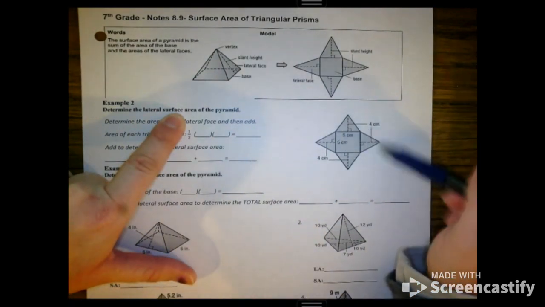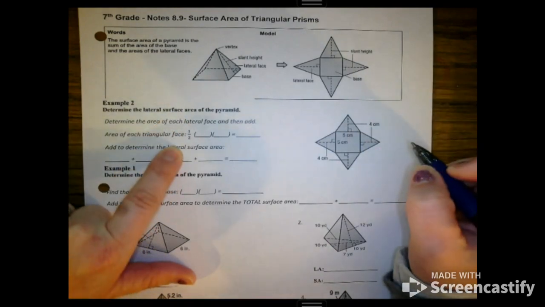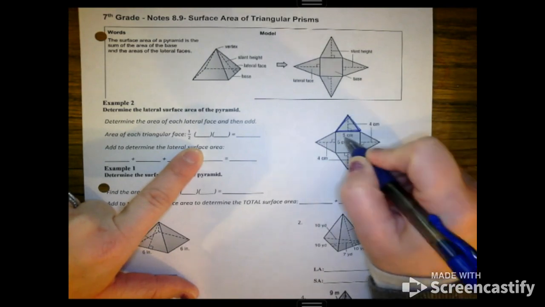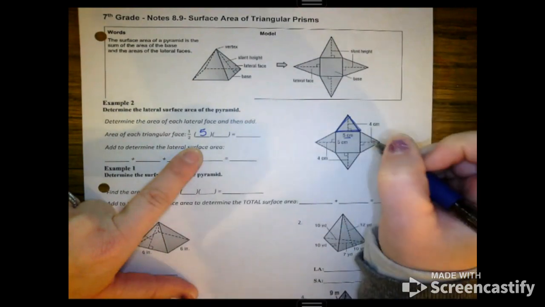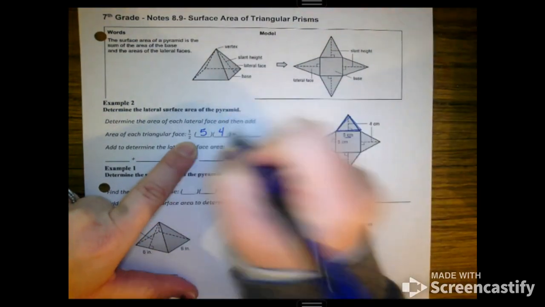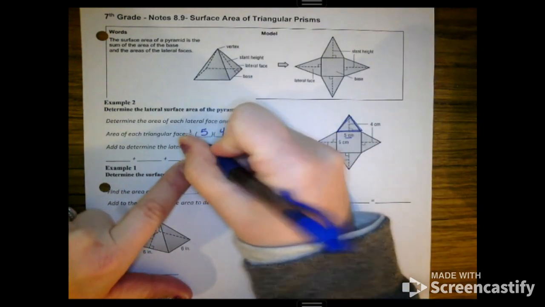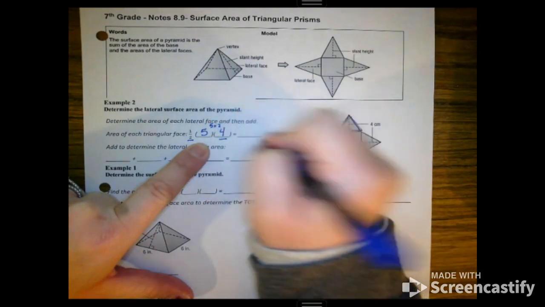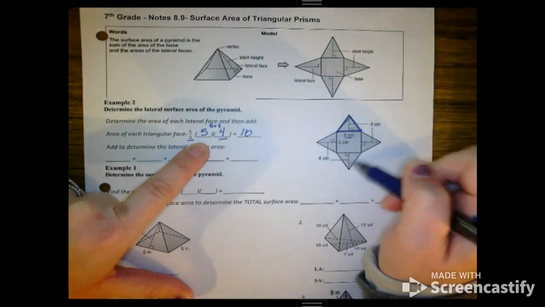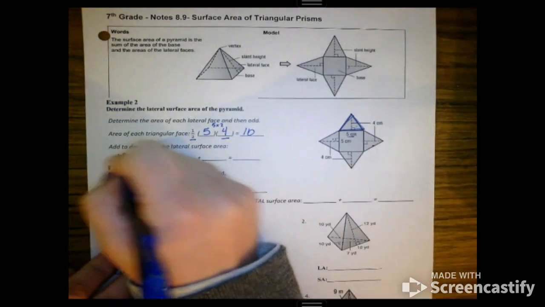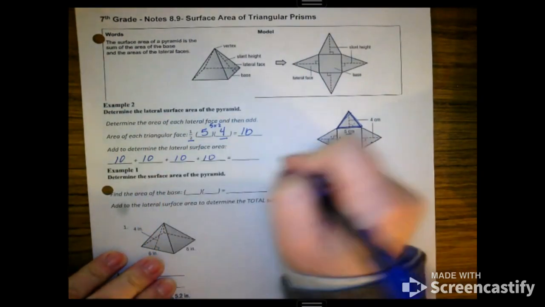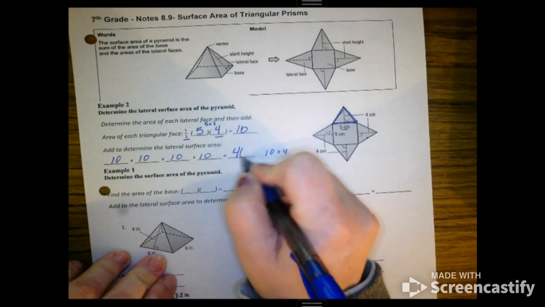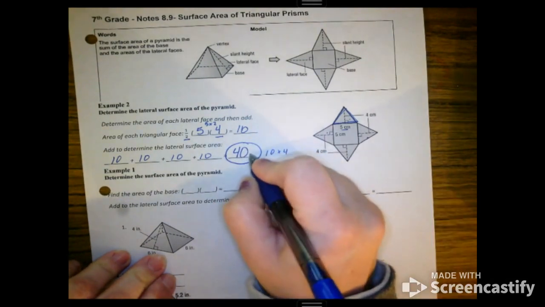that is how I find the laterals, by finding the area of all the triangles. So we need to look at our triangle right here. What is my base measurement? 5. What is my height? 4. Okay, so I have 1/2, 5 times 4. Well, can I do half of 4? Yes. What is half of 4? 2. So 5 times 2 is 10. How many triangles do I have? 4. So I would just add them together 4 times, or just multiply. So what is 10 plus 10 plus 10, or 10 times 4? 40. So that would be my lateral surface area.